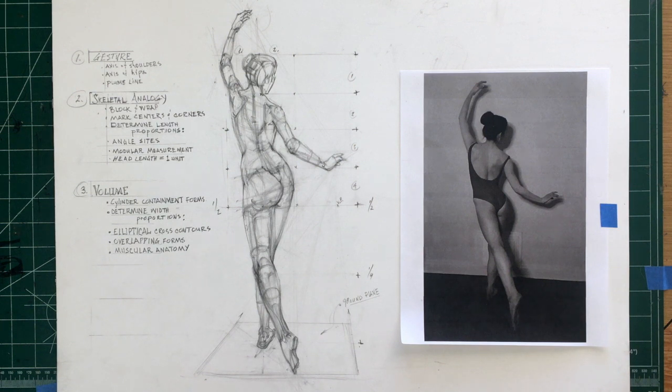And I'm emphasizing near corners because, in terms of atmospheric perspective, the near corners of those forms are where the core shadows will appear in our drawing.